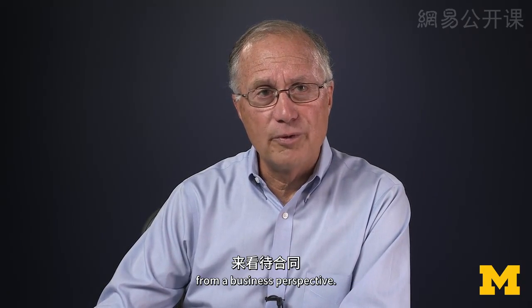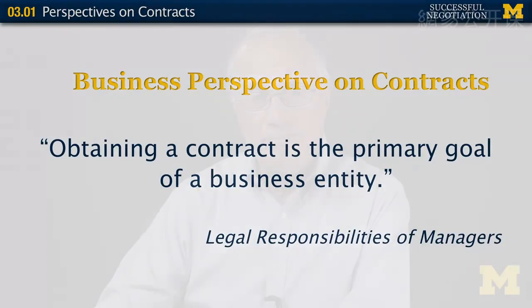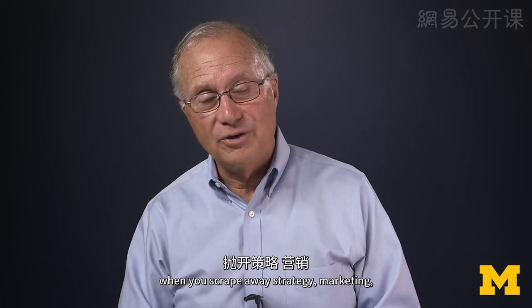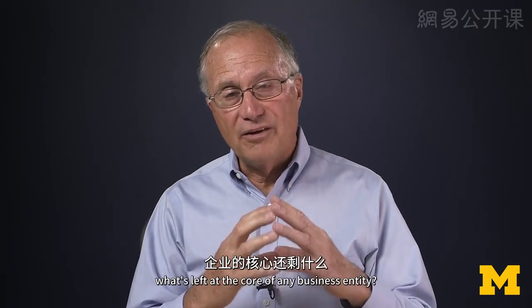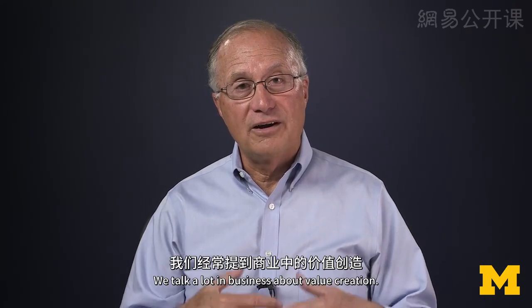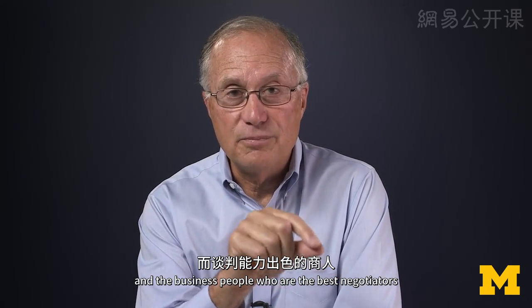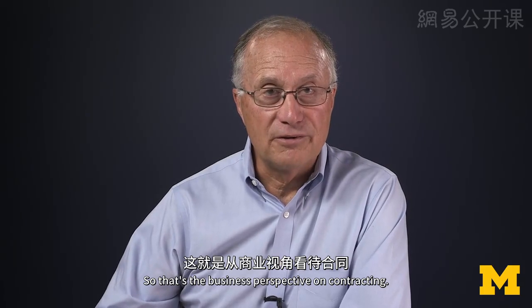And here's one way to look at contracts from a business perspective. Obtaining a contract is the primary goal of a business entity. In other words, when you look at any business and you scrape away all other activity, when you scrape away strategy, marketing, finance, HR, accounting, what's left at the core of any business entity? And that's its contracts. Without those contracts, the entity would not exist. We talk a lot in business about value creation. Well, contracting is where value creation takes place. And the business people who are the best negotiators are going to create the greatest value. So that's the business perspective on contracting.